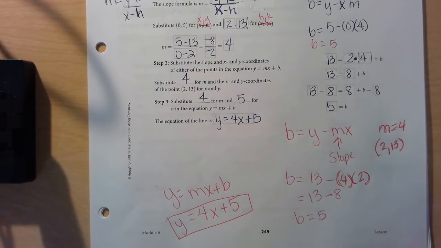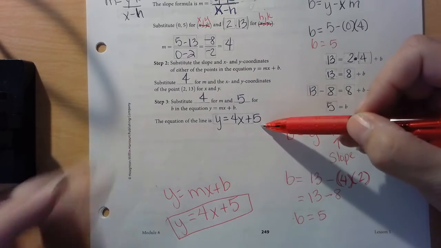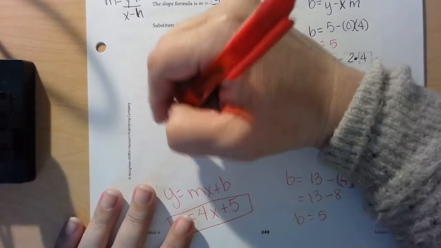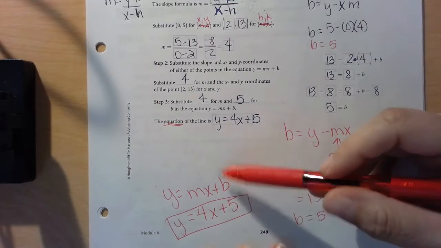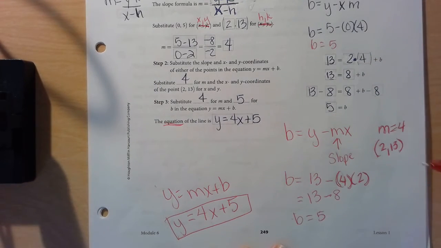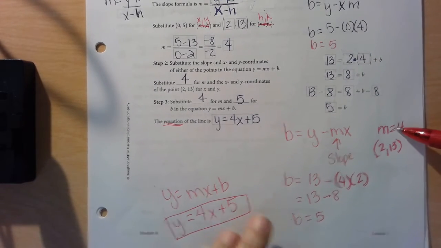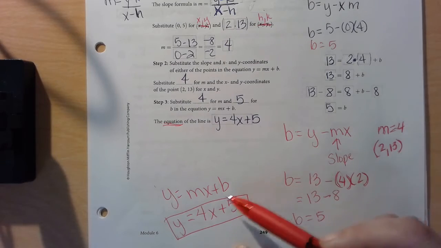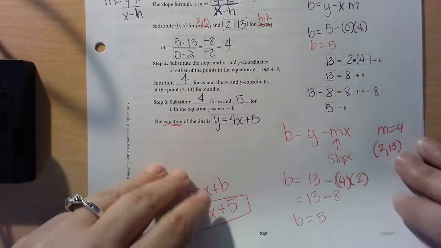Okay, so it's sometimes a lot of plugging in. You just have to make sure you work it all the way out until you get to what they're asking for. If they're looking for the equation, you still have to do that final step of taking the m that you already found and the b that we found and plugging them into the equation.